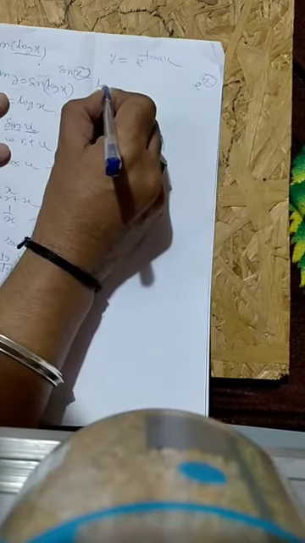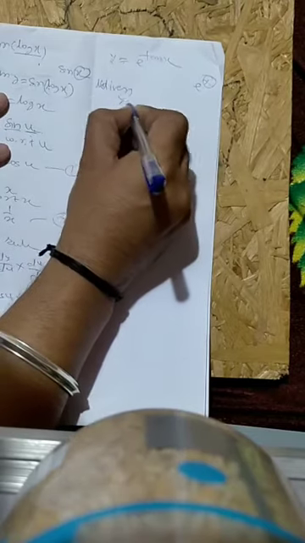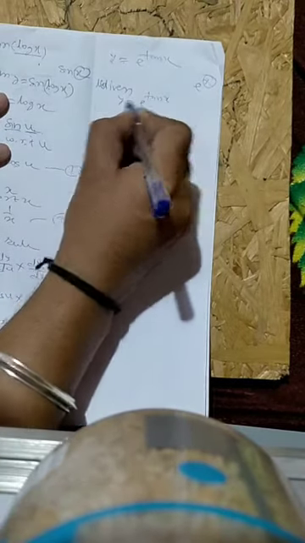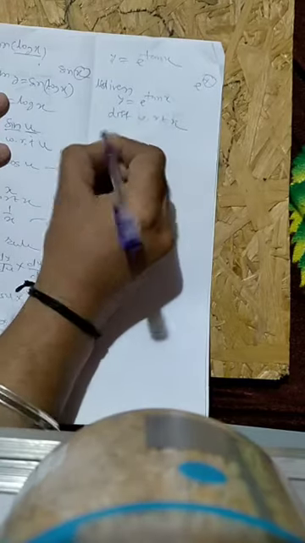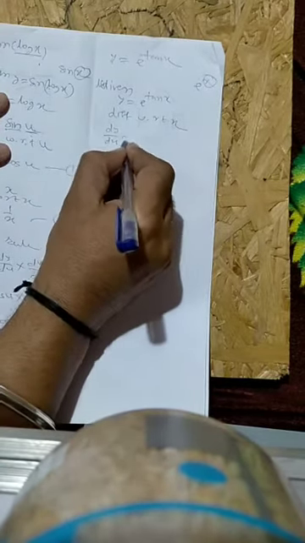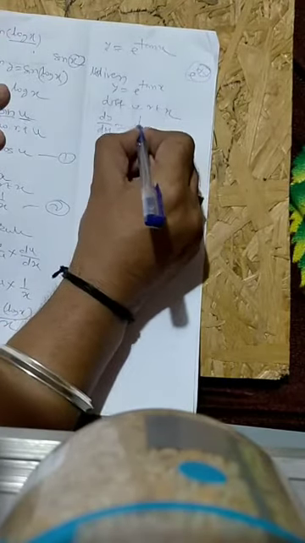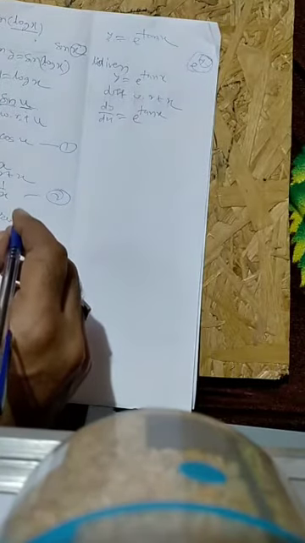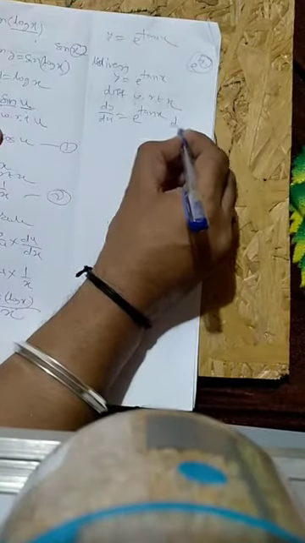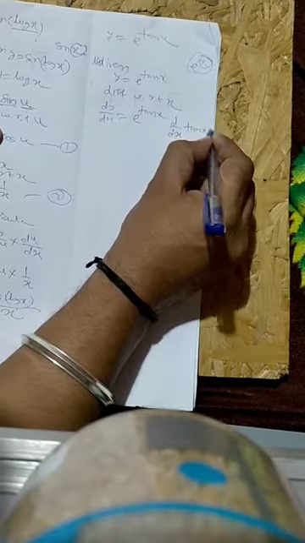Let y be equal to e to the power tan of x, and differentiate with respect to x. So dy by dx is equal to, now the derivative of e to the power x is e to the power x, meaning the derivative of e to the power tan of x is e to the power tan of x. Now the term coming instead of x is tan of x, so we have to multiply by the derivative of tan of x.